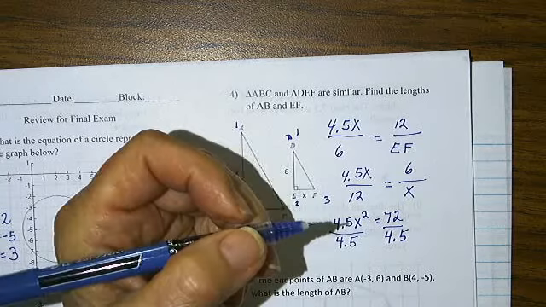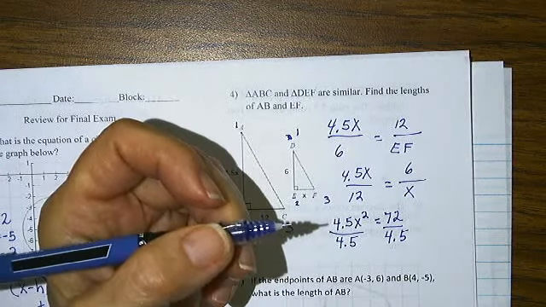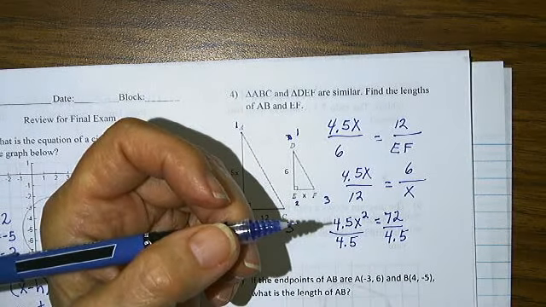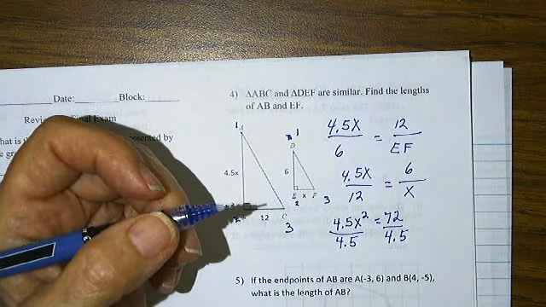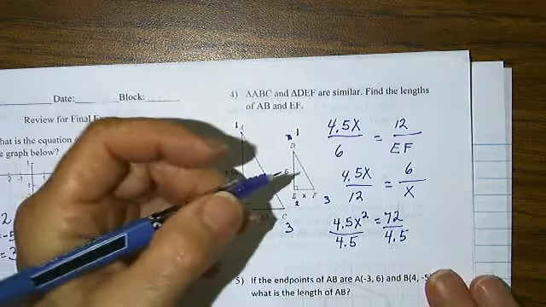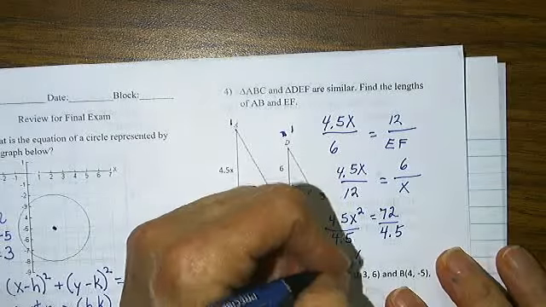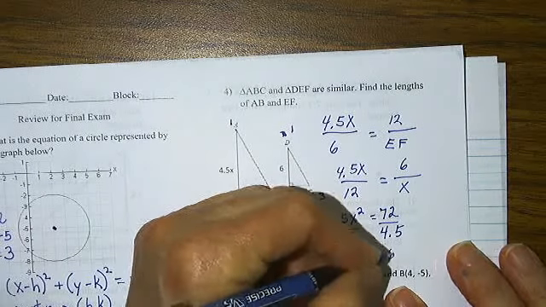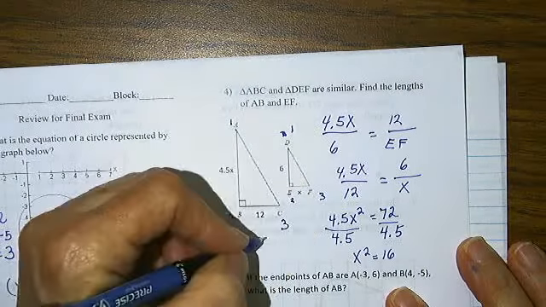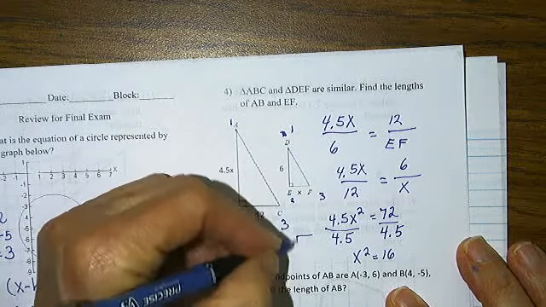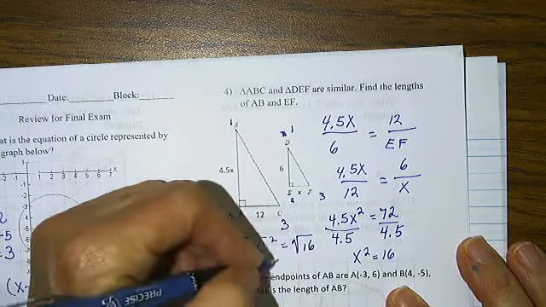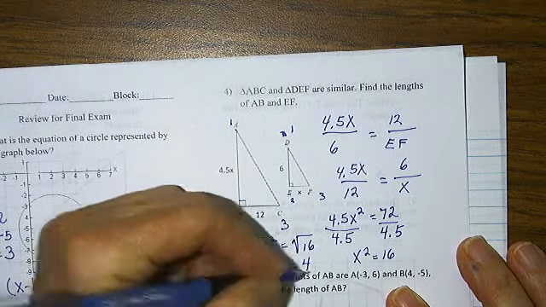Let's double check. 72 divided by 4.5. Somebody else do the calculations with me. Yep, sure enough, it's 16. x squared equals 16. We take the square root of both sides, and x equals 4.